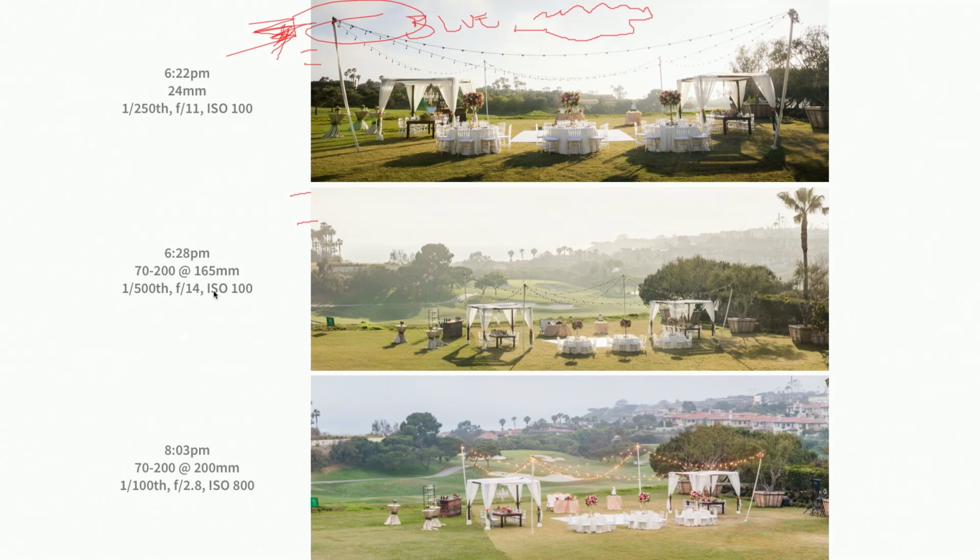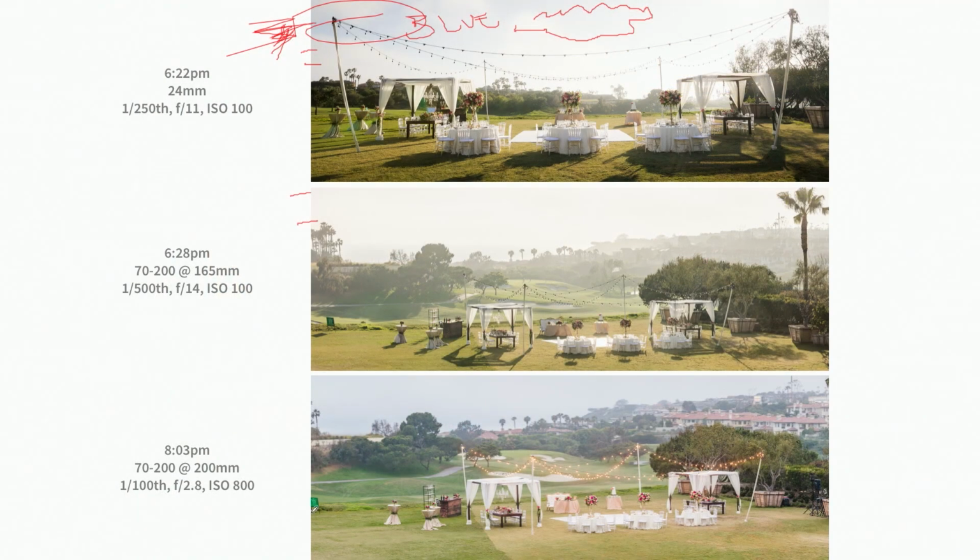Okay, moving on. So down here we have dusk. This is about an hour and a half later. Now you're never going to have an hour and a half to just come back on a wedding day. This is a styled shoot, and we want to demonstrate how different these two things look. So we took the exact same shot so you can see the blue tone of dusk come through.